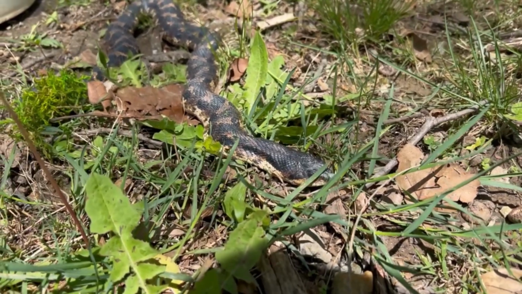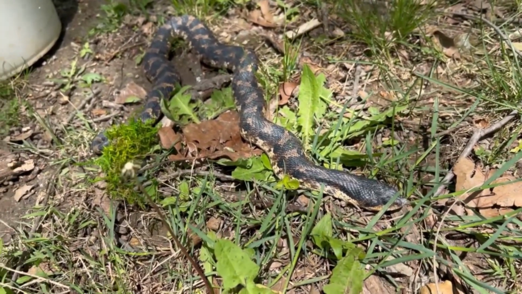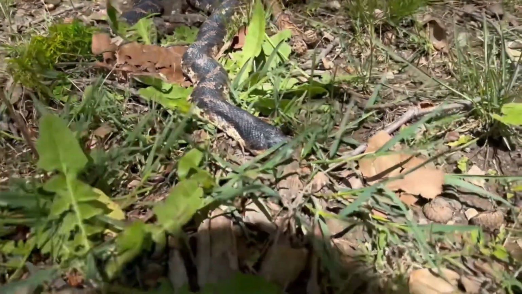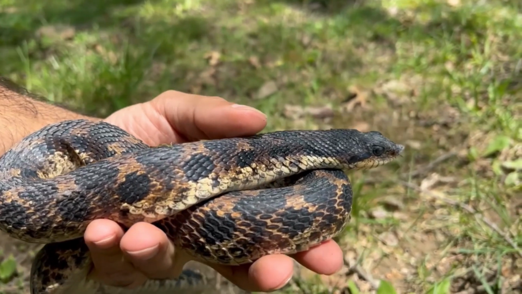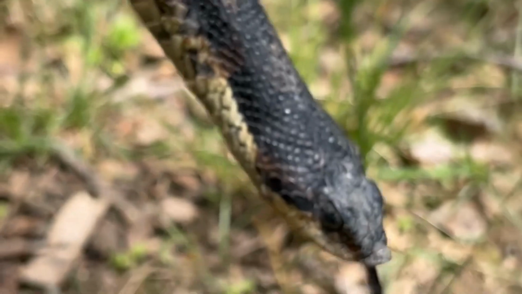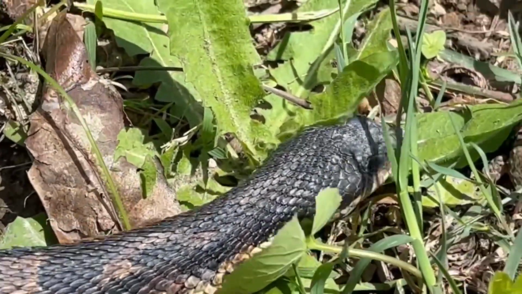So we'll start with opisthoglyphous dentition, which is Greek for a groove at the back. This type of dentition refers to the rear fang snakes. Examples of rear fang snakes include hognose snakes, garter snakes, cat-eyed snakes, false water cobras, boomslang. These are all examples of rear fang snakes.